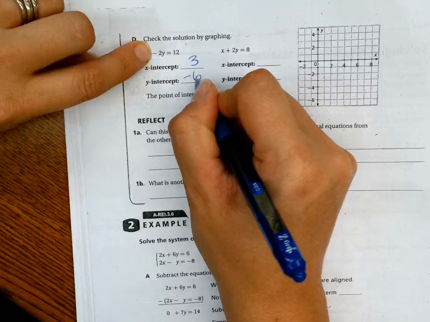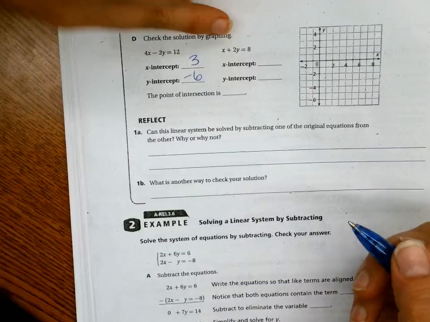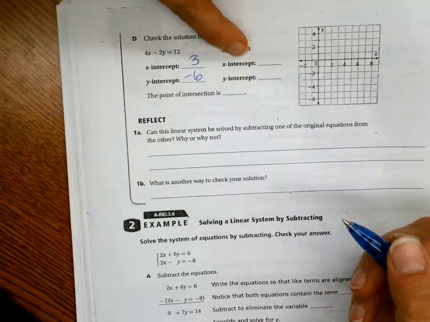Where's my straight edge? I had one here earlier.